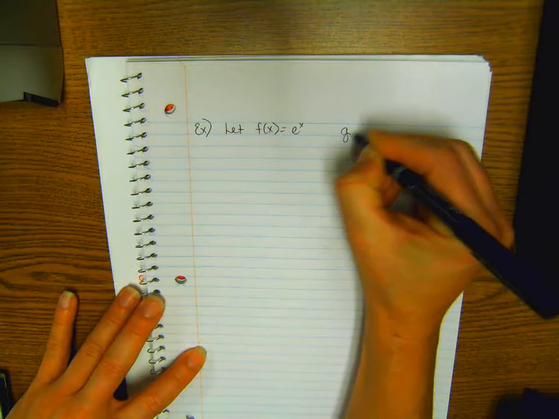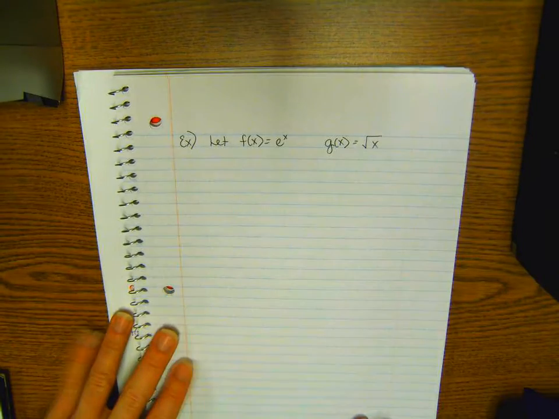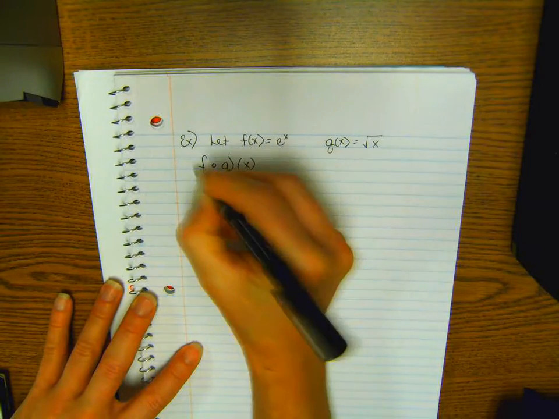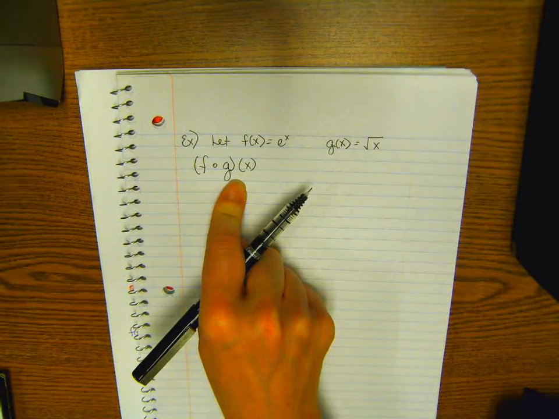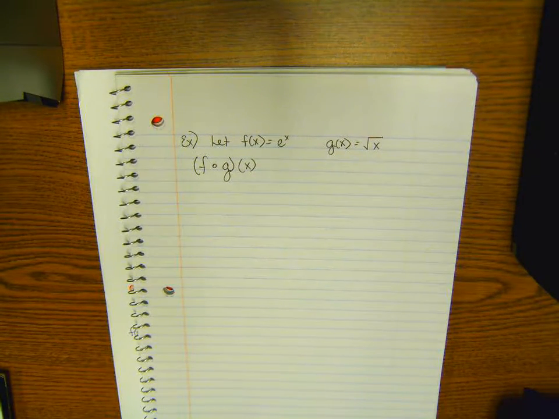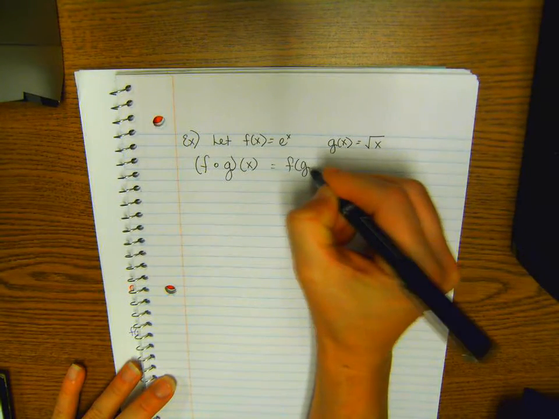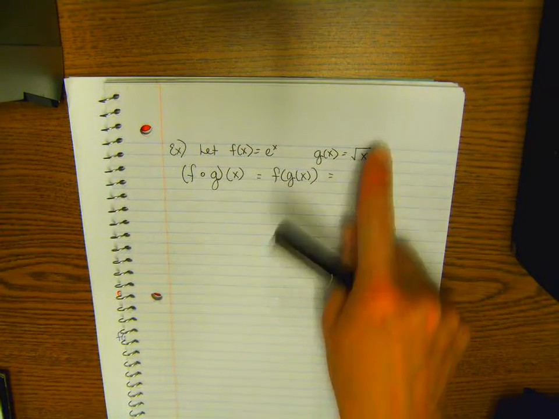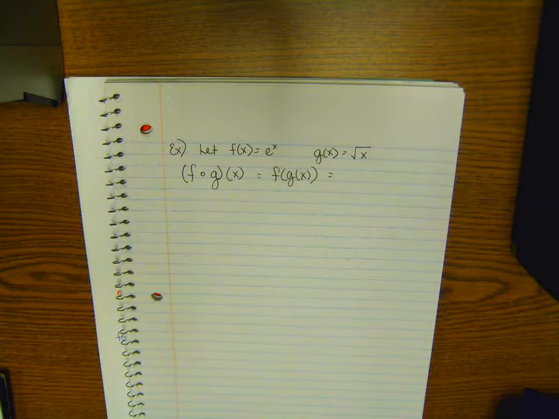Let's let f of x be e to the x and g of x be the square root of x. Let's write a rule for f of g of x. I'm going to write it this way just because you might see it in the book this way. I prefer the other way because I'm actually seeing the function put in another function. But this is the same thing as f of g of x. Does anybody want to try it? If I put the entire function g into the function f just for x, what would you get?